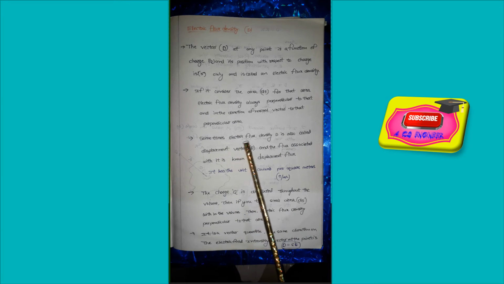Sometimes electric flux density D is also called the displacement vector, and the flux associated with it is known as displacement flux. It has the unit of coulombs per square meter.